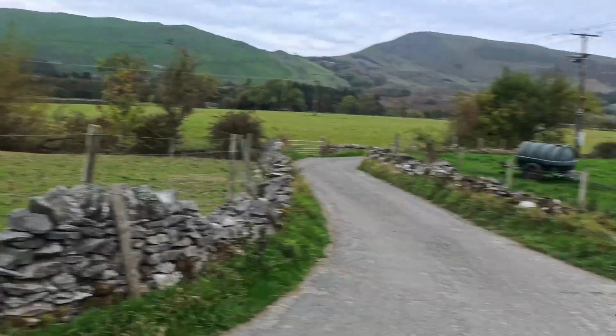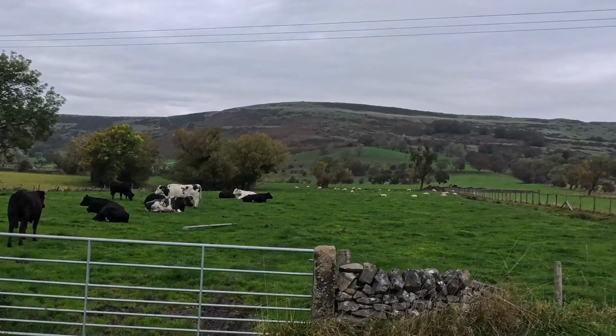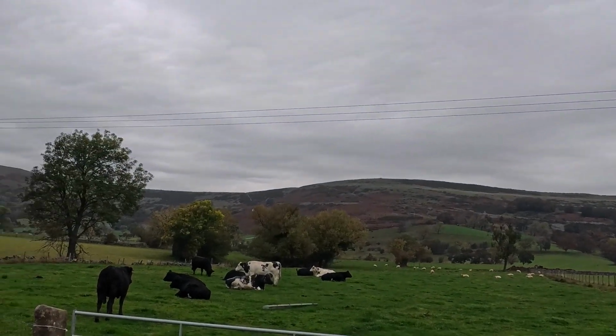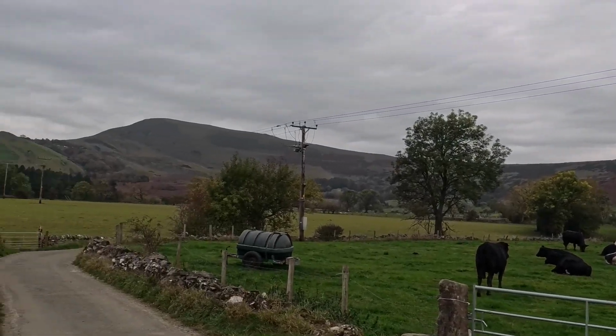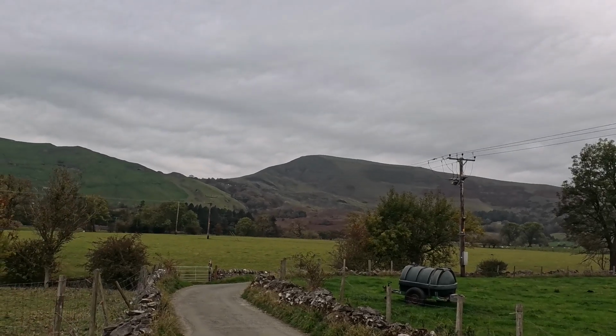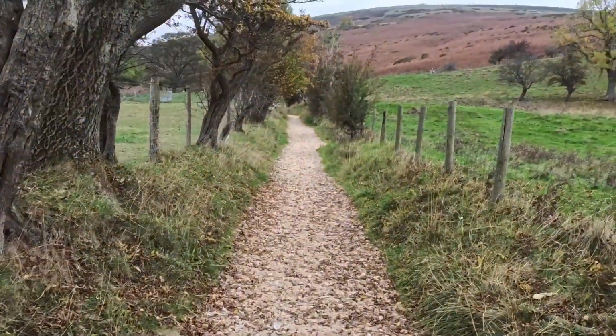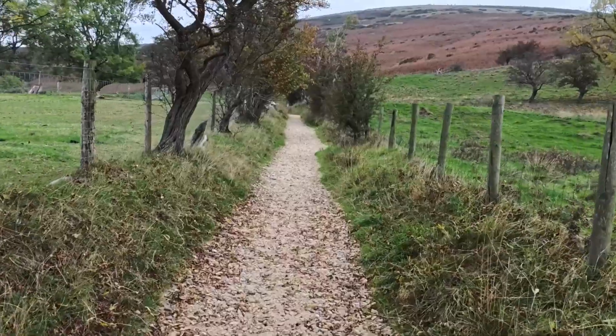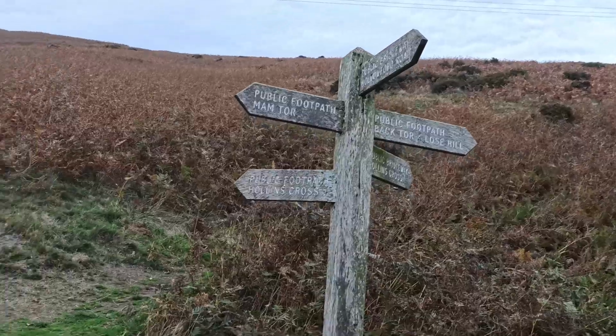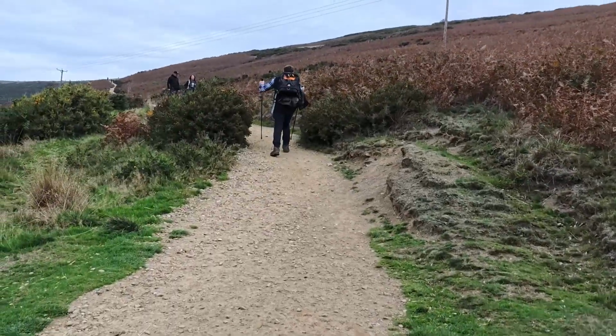And now we start to go up, so we're going up there, and then we'll walk along the ridge up to the top there, I think. Okay, we're on to the next bit. Up to the top. Up here now.